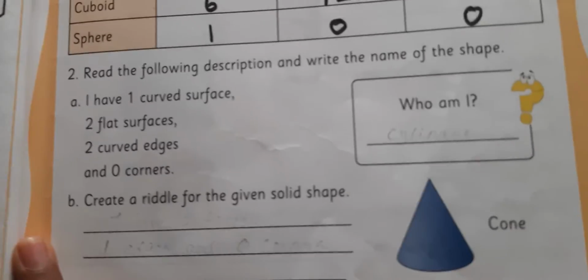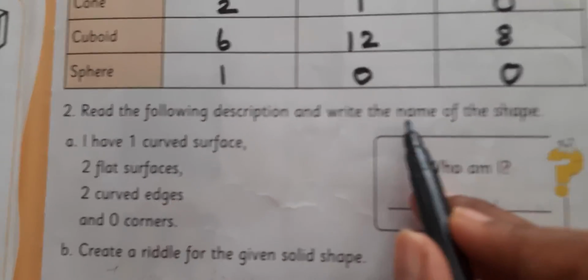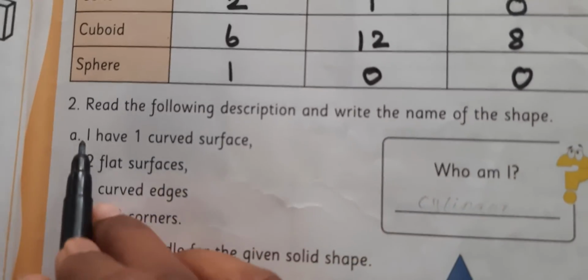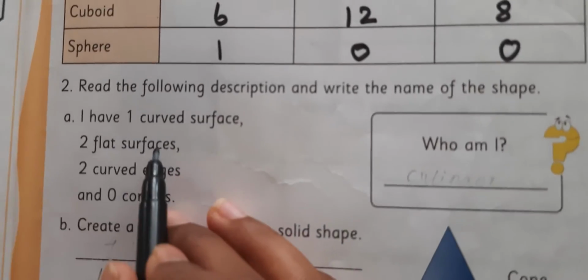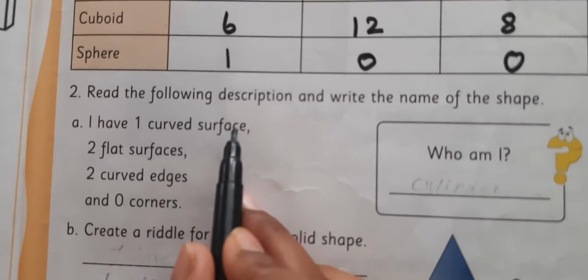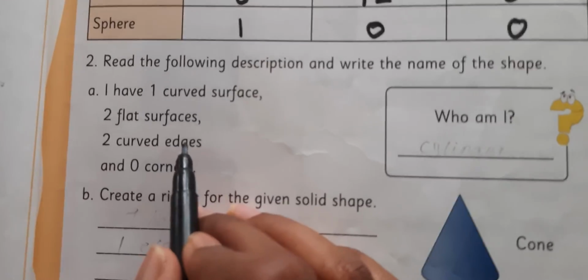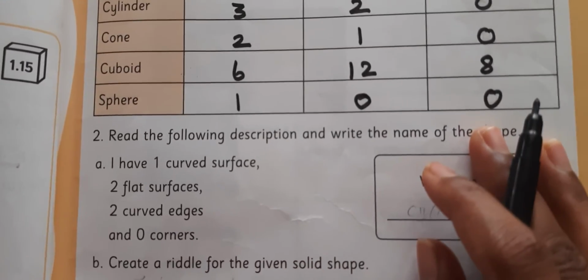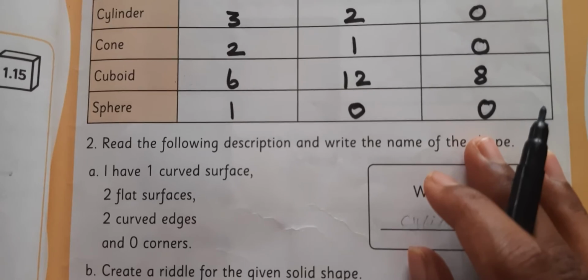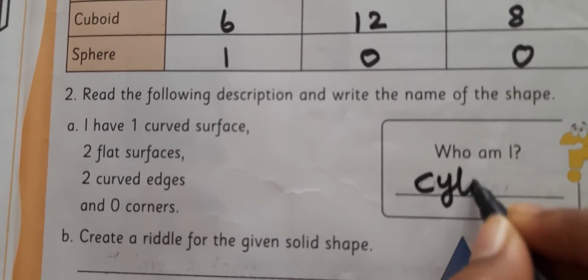So next one is the riddle. Read the following descriptions and write the name of the shape. I have 1 curved face and 2 flat faces. We have 2 curved edges and 0 corners. Guess who am I? Yes, very good. That is a cylinder. Write the cylinder.